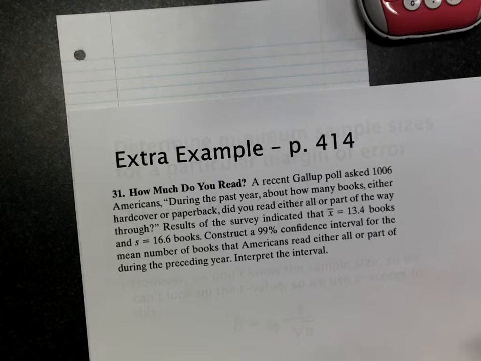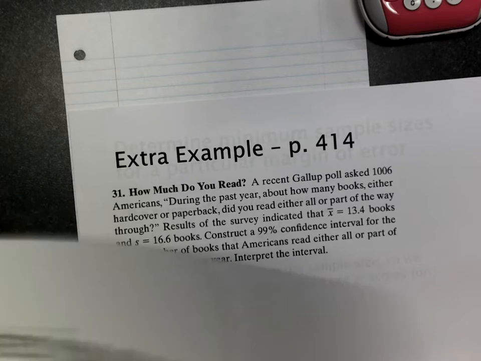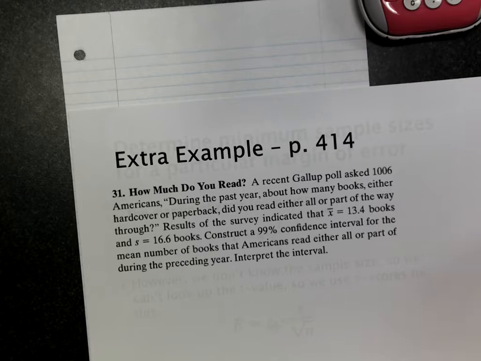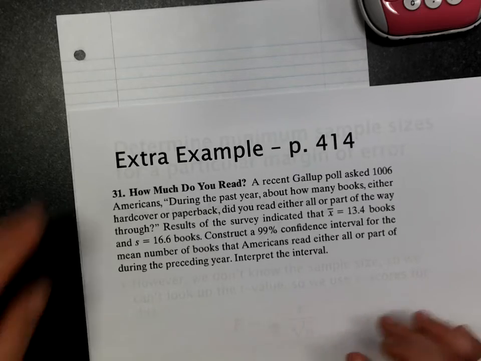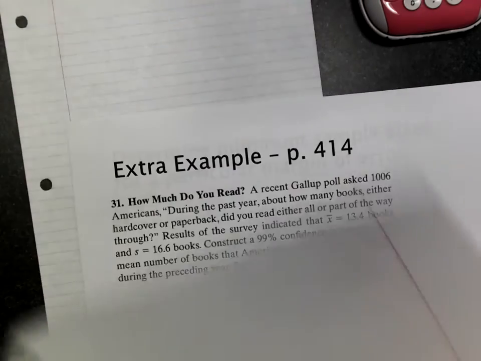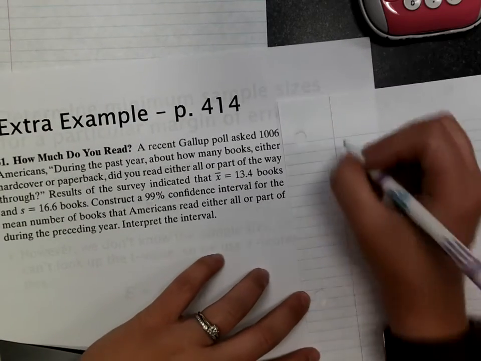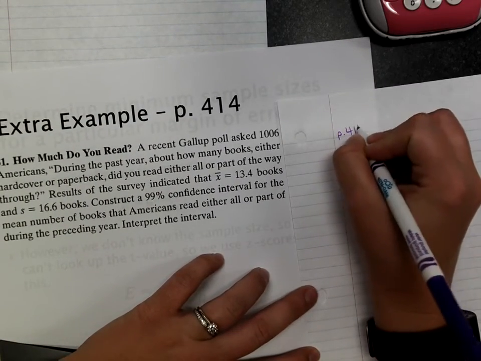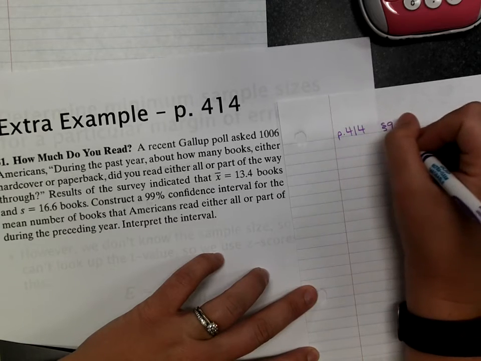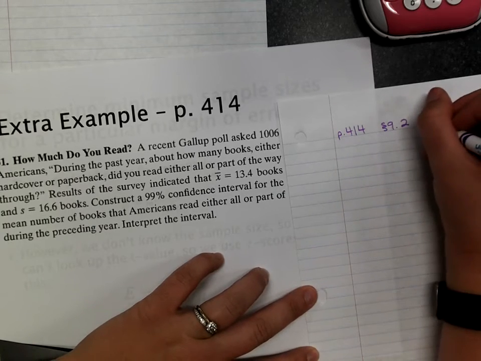Have another example, similar situation of constructing a confidence interval. So I'm going to work this out on a separate sheet of paper. This is from page 414, section 9.2, question number 31.